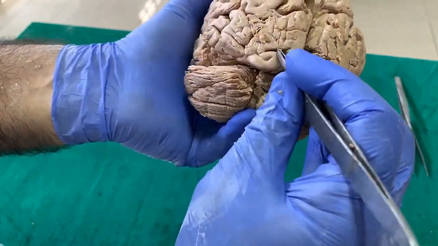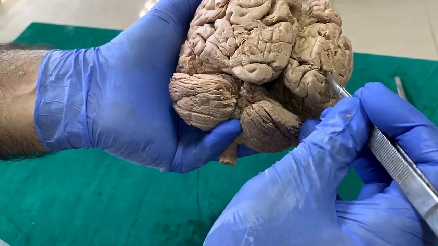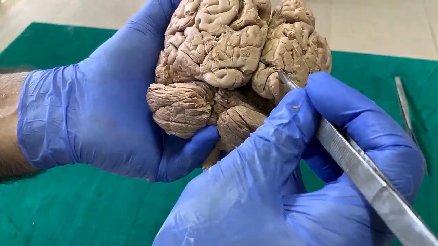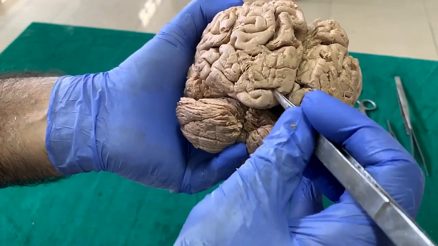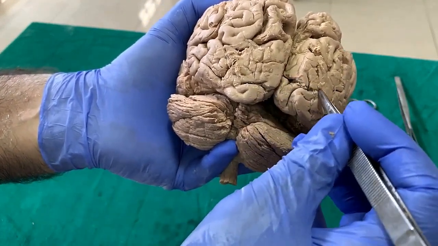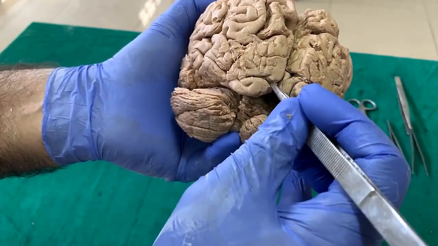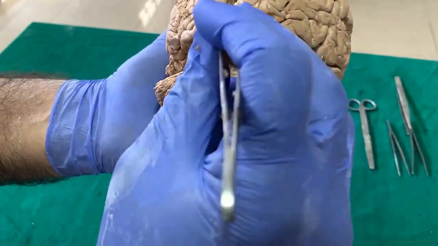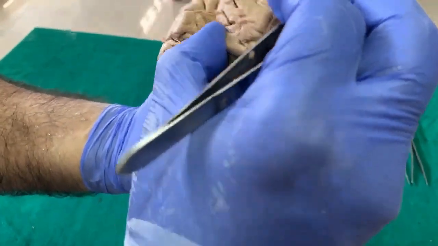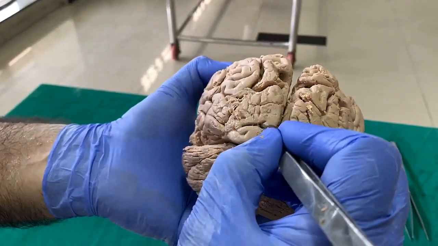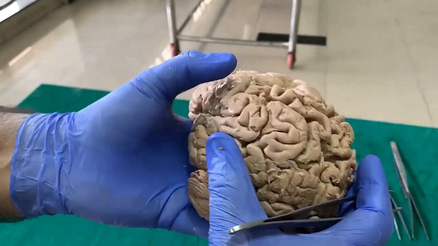Next sulcus, this is the lunate sulcus, which is an example of operculated sulcus. Within the concavity of the lunate sulcus, we can see the extension of calcarine sulcus from the medial surface into the superolateral surface of the cerebral hemisphere. We have finished the occipital lobe.